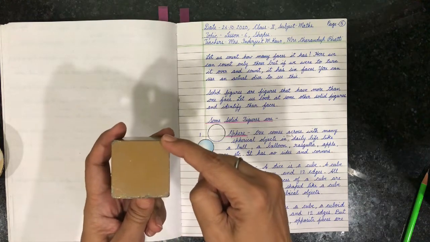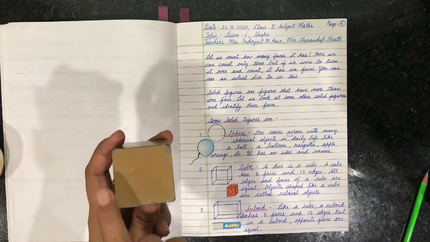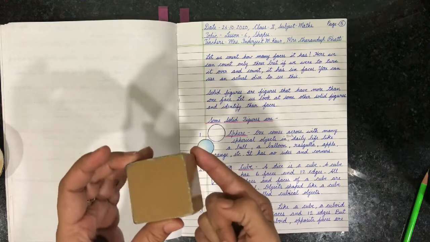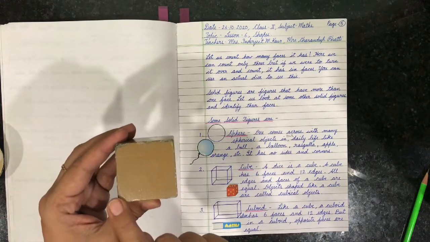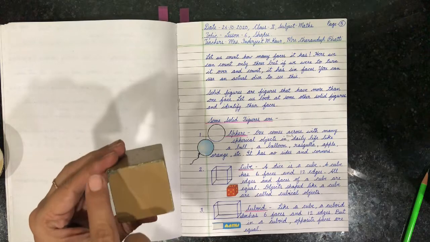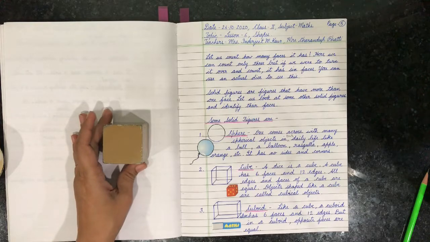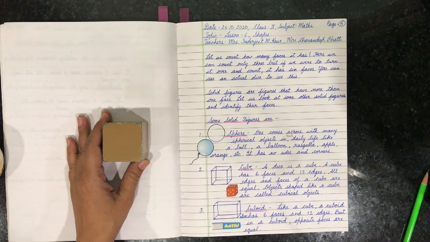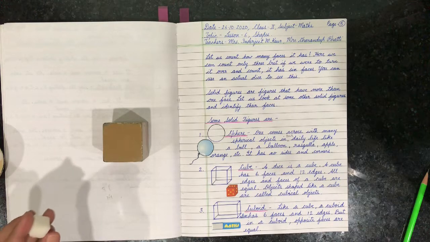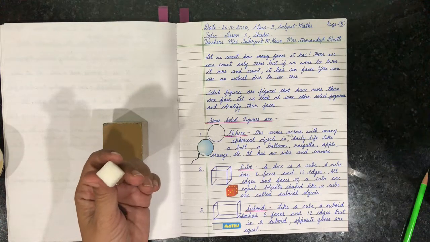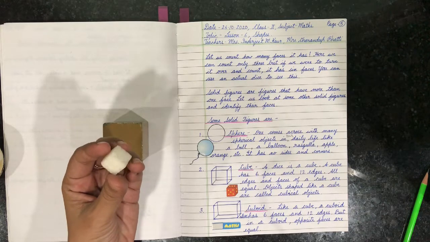So 1, 2, 3, 4, 5, 6, 7 and 8. Objects shaped like a cube are called cubical objects. For example, this is a sugar cube.